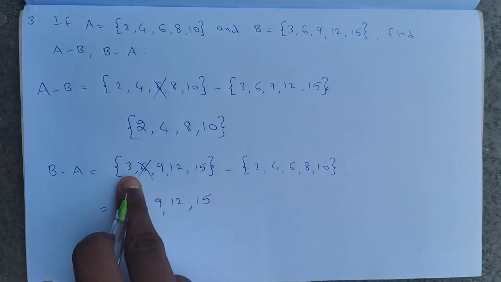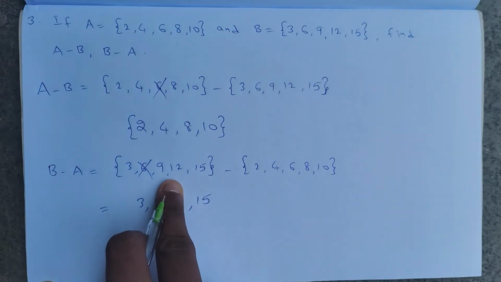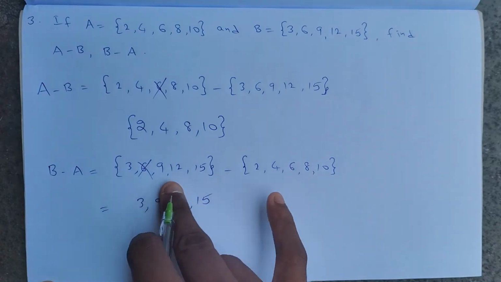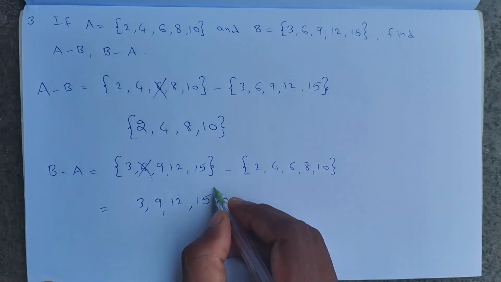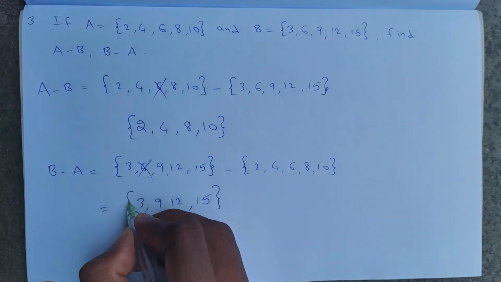From the total set B, we removed all the elements which are there in set A. Only element 6 is present in both, so that's why we removed only 6. So B minus A is {3, 9, 12, 15}.